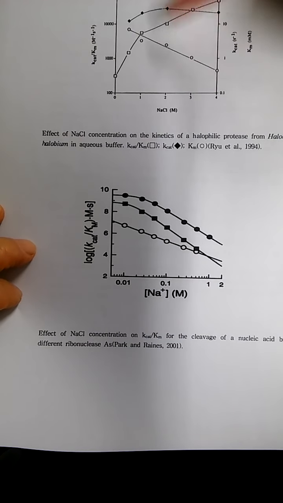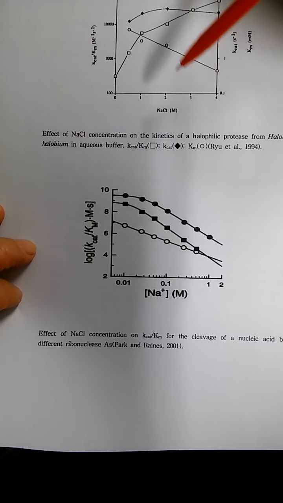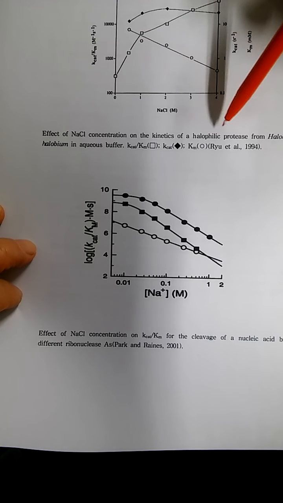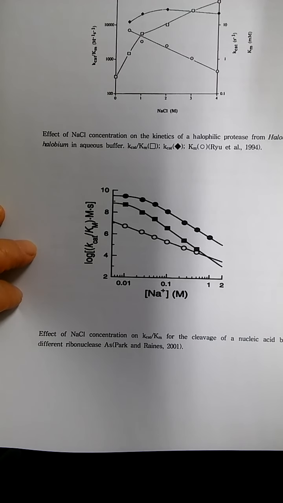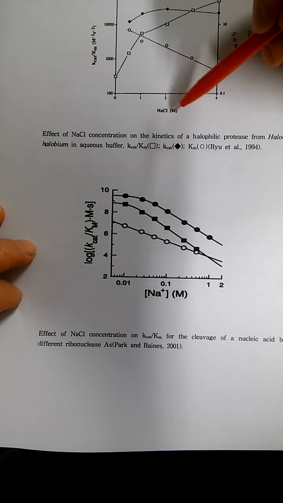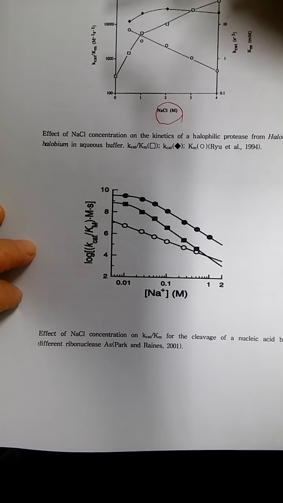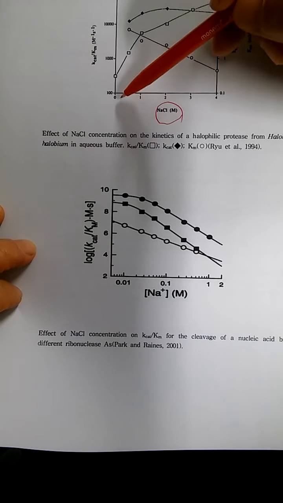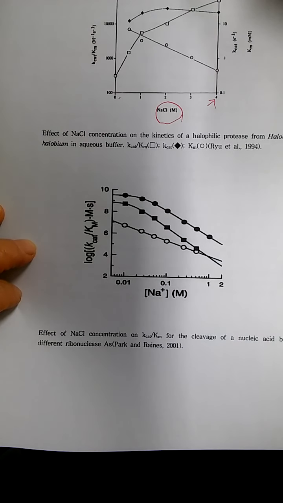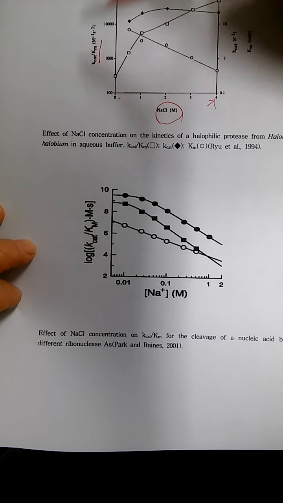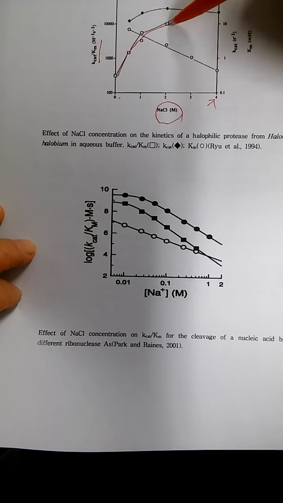This is the experimental result for the catalysis of a halophilic protease purified from Halobacterium halobium. As you can see, as we increase the concentration of salt, sodium chloride, from 0 to the saturation value of about 4 molar, you can see that kcat over Km increases.